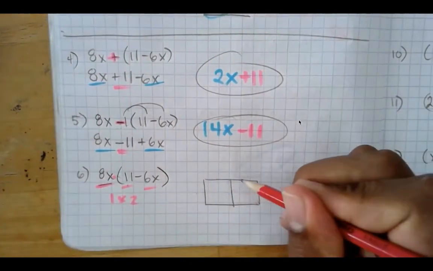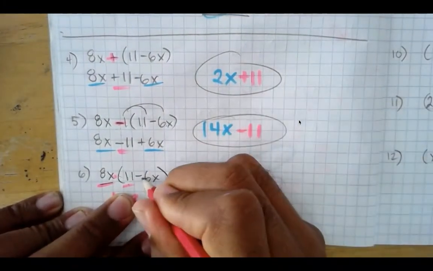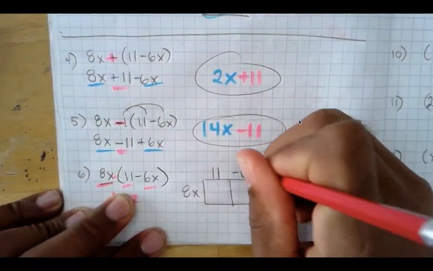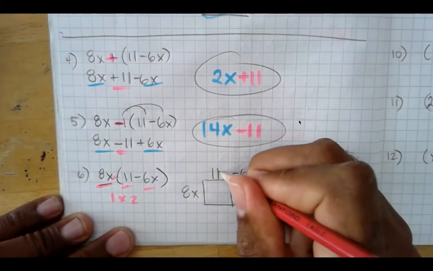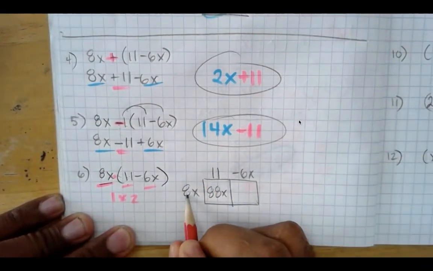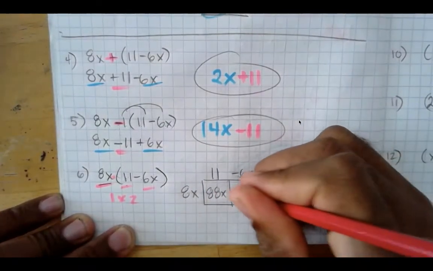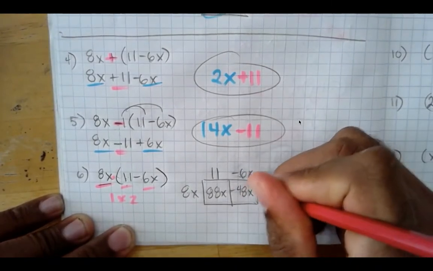So we go 1 by 2, and we put the 8x here. And then we put the 11 there, and the minus 6x here. And don't forget to write those signs. Okay, so now it's 8 times 11, which is 88 times x. And then 8 times negative 6 is negative 48. And then x times x is x squared.